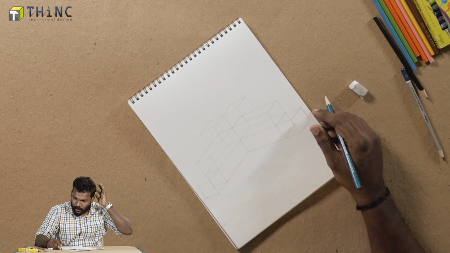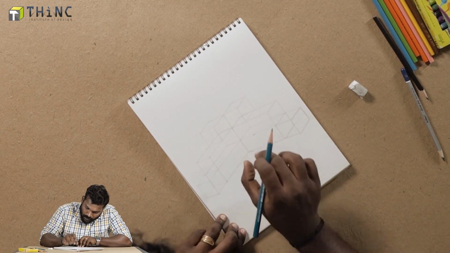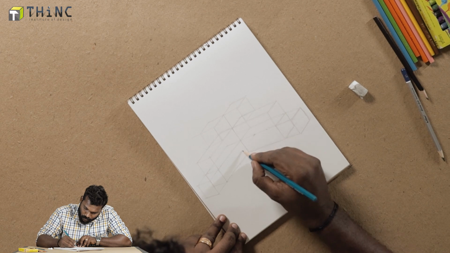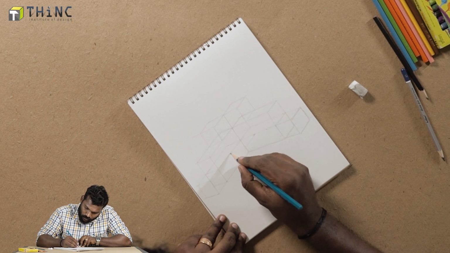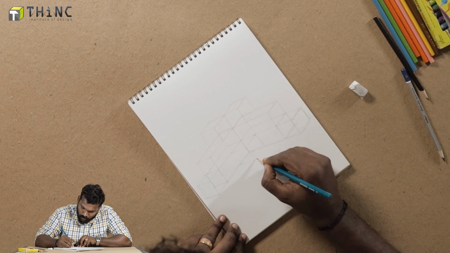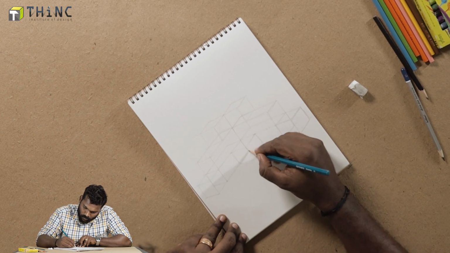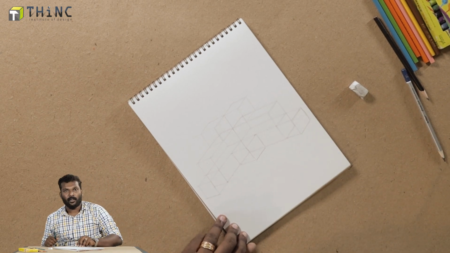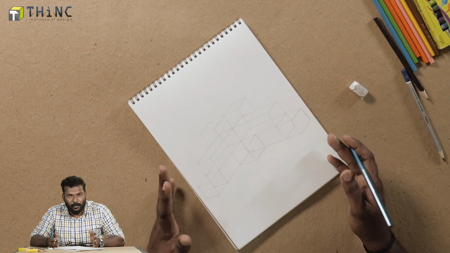Fine. We'll go for the last one, which I will put in between, in front of this. So maybe I'll add it over here. So this is 2. So that completes your composition. A simple and a harmonious composition.